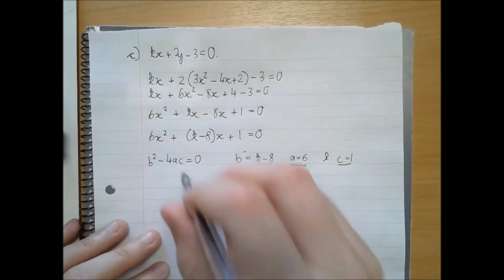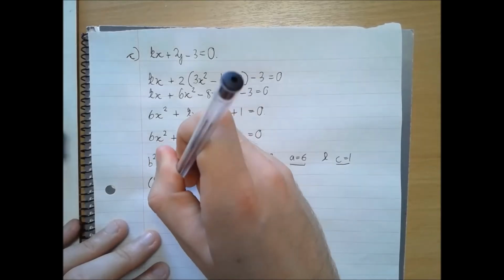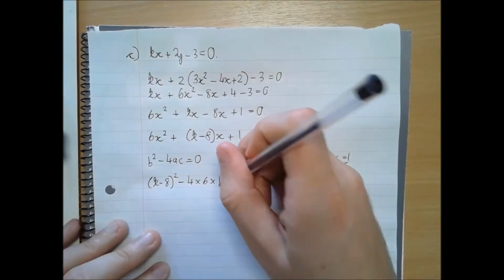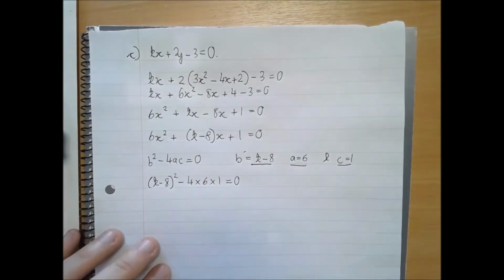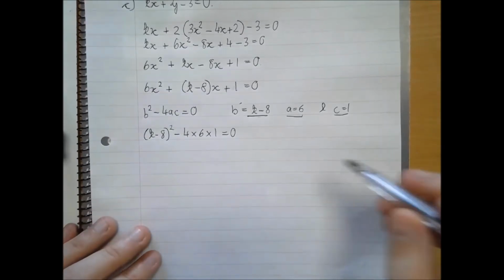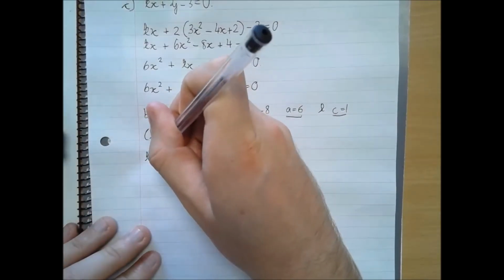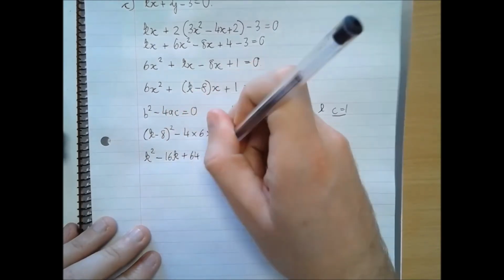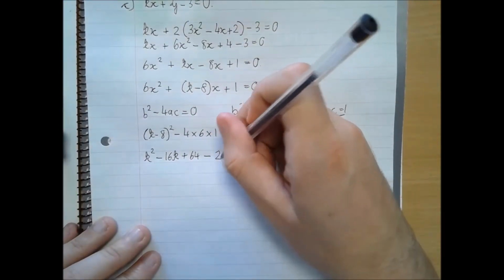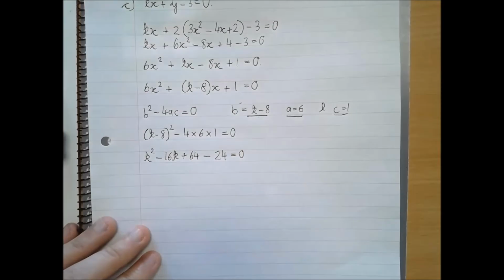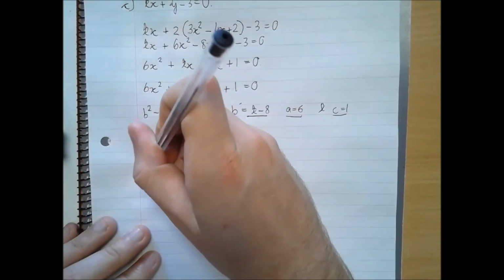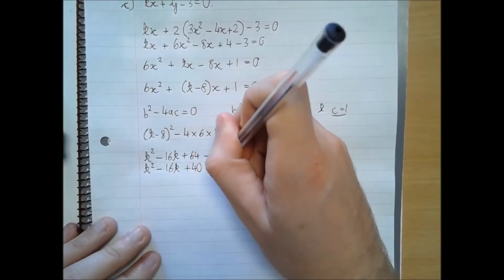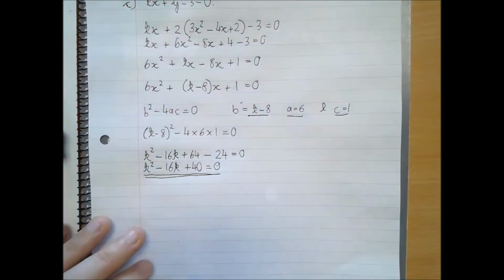So we can sub these all in. So we're going to have k minus 8 here, all squared, minus 4 times A, which is 6, times 1 is equal to 0. Okay, so k minus 8 all squared will give us k squared minus 16k plus 64, and we're minusing 24. That is equal to 0. Then of course if we simplify this again, we have k squared minus 16k plus 40 equals 0, and that is exactly what we wanted.